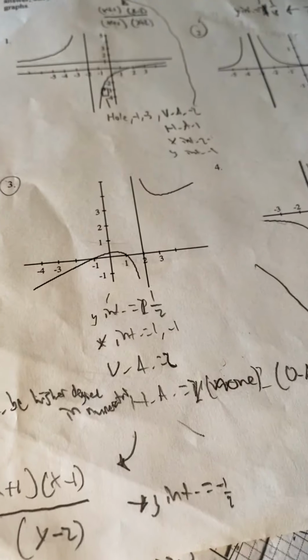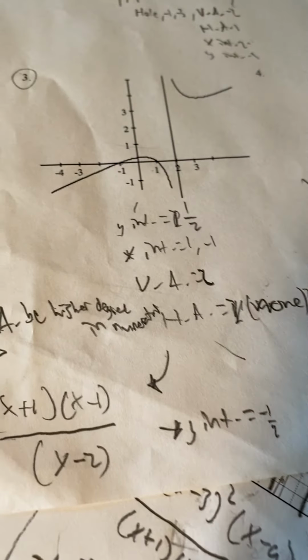Vertical asymptote is at 2. So I already got that. And that's pretty much the entire equation. I think it works out.